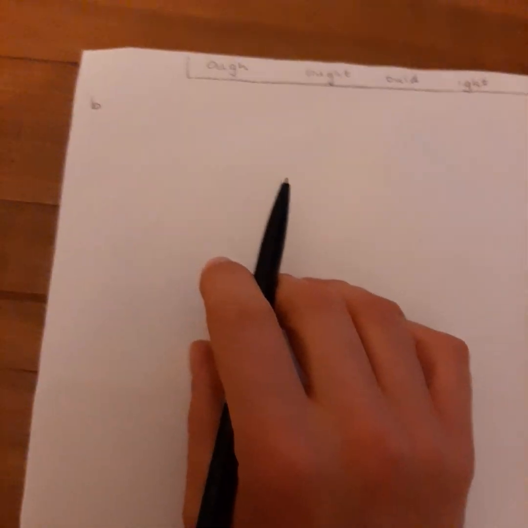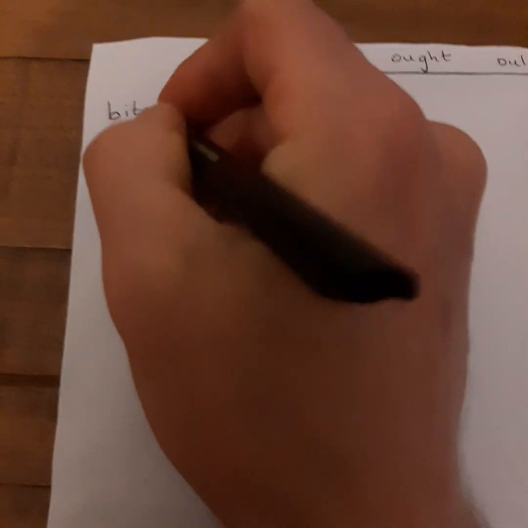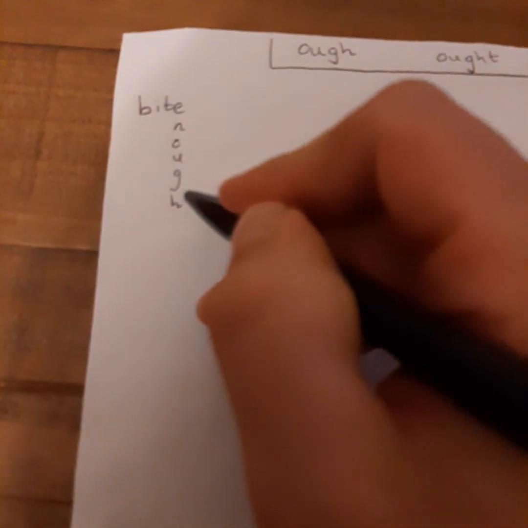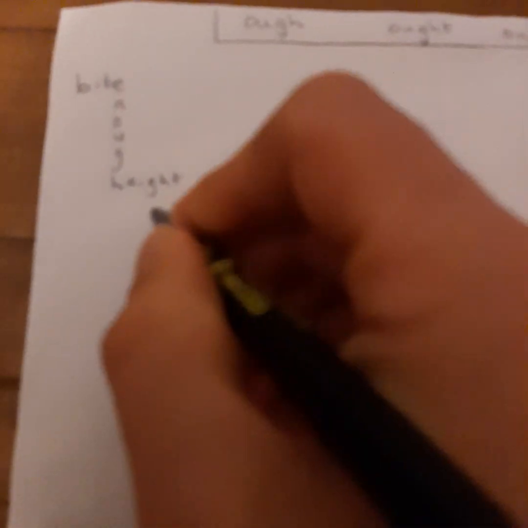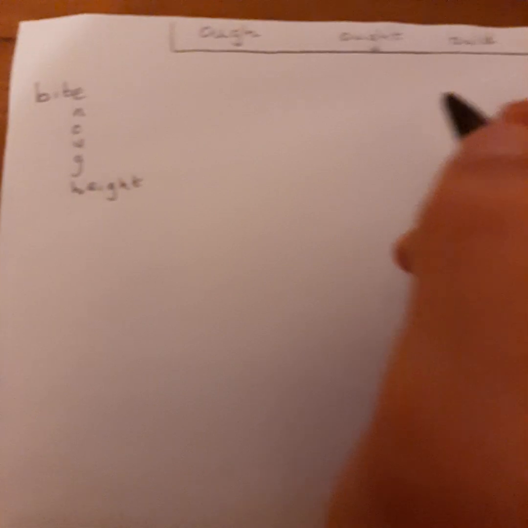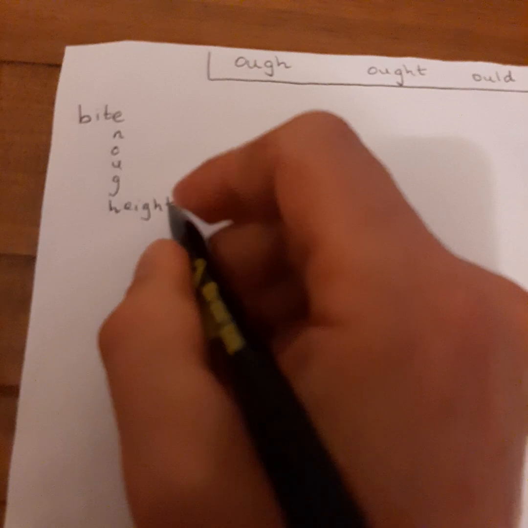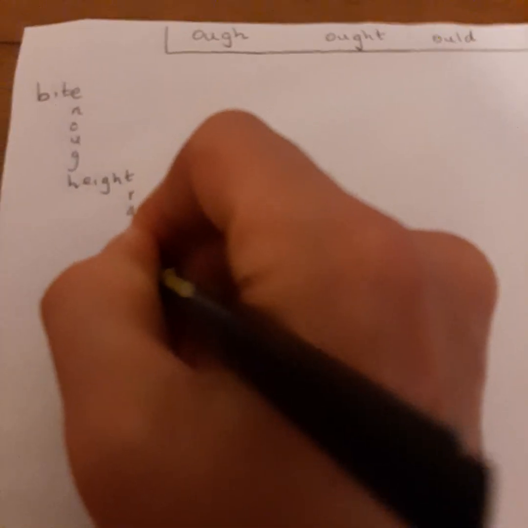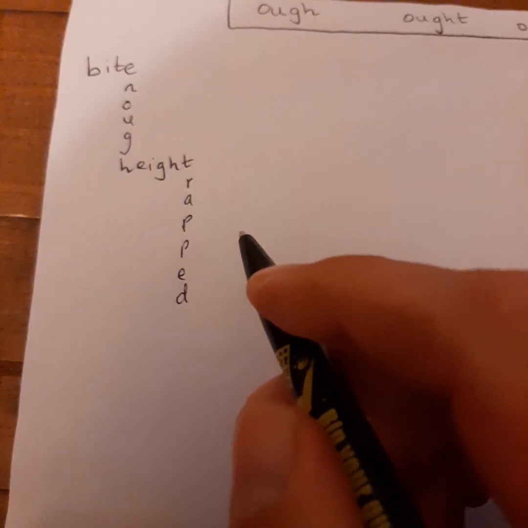So I might start myself off here now with a nice easy one. Bite. Okay, that's spelled right, so I'll get my point for that. The next person might do a word. Enough, sorry, I'll get 2 points for that because it's using one of my endings. Enough, that's using that ending, so that person will get 2 points. Then I might go height. Yeah, that's using the IGHT ending. Then if you can't think of one that starts with T, maybe you could just come up with trapped, or something like that. As long as it's spelled right, you get 1 point.